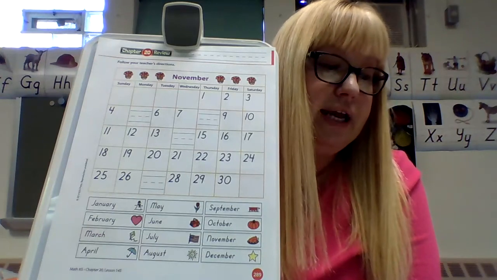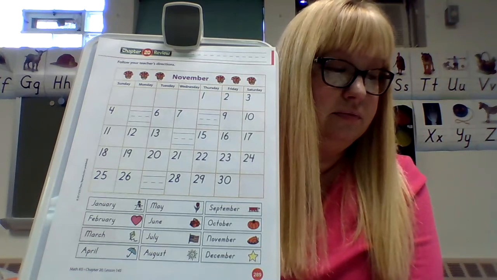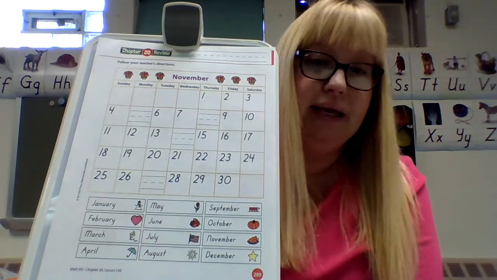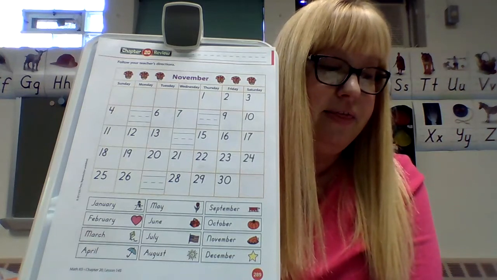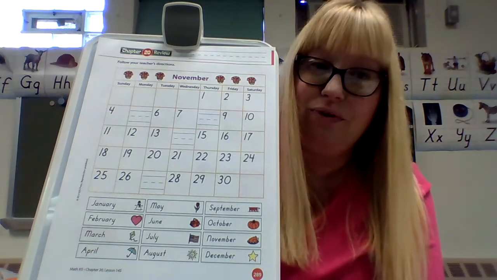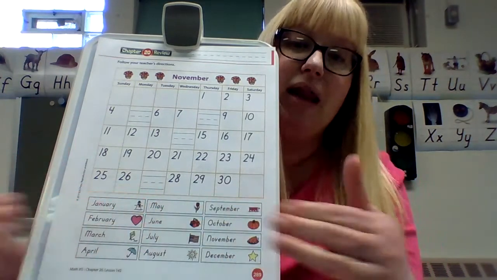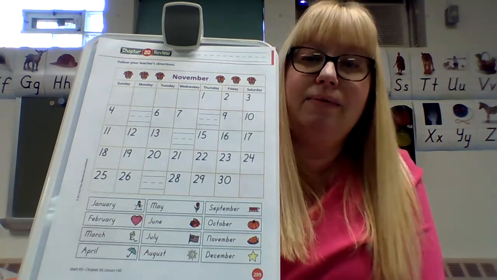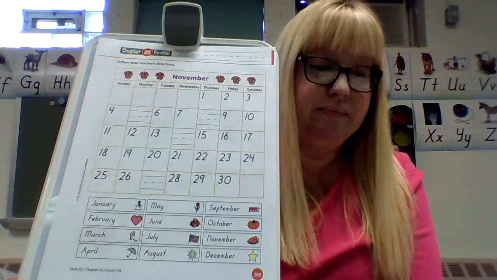Next color you're going to get out is red. This one should be easy for you. It says color the month of Valentine's Day red. So you're going to color one of these again, one on the bottom. Which one is the month when we have Valentine's Day? You're going to color it red.